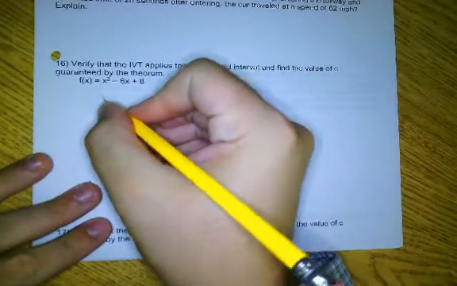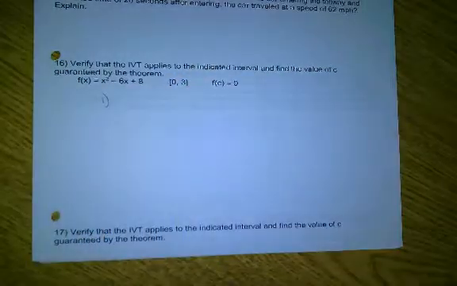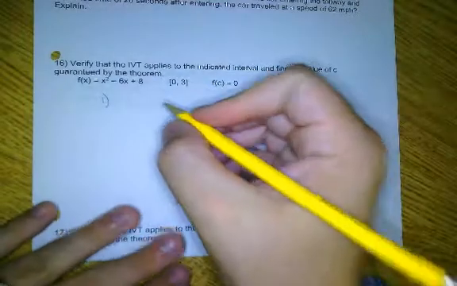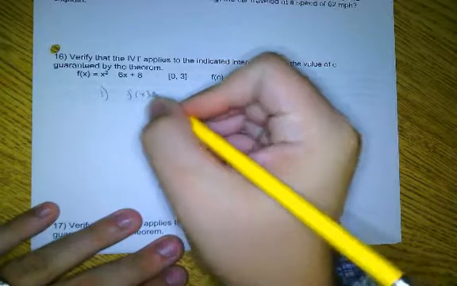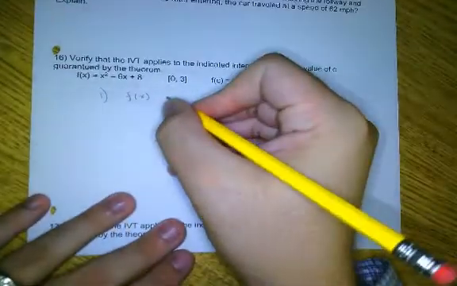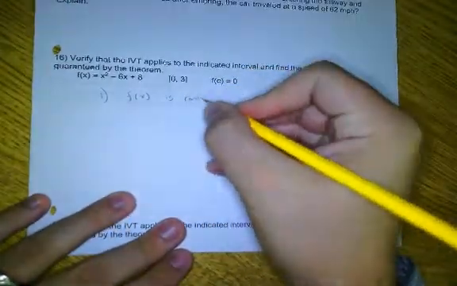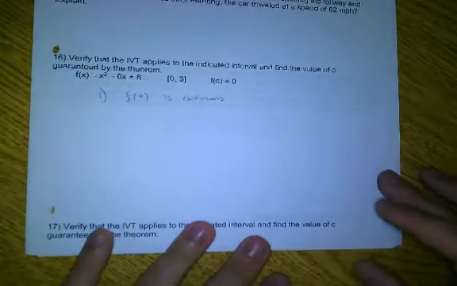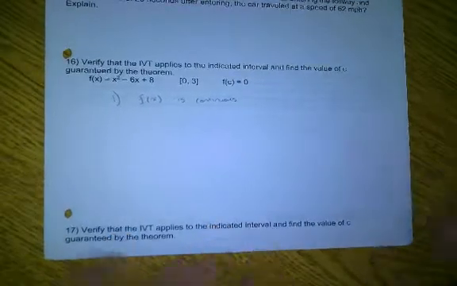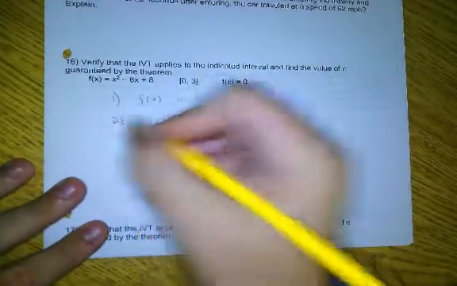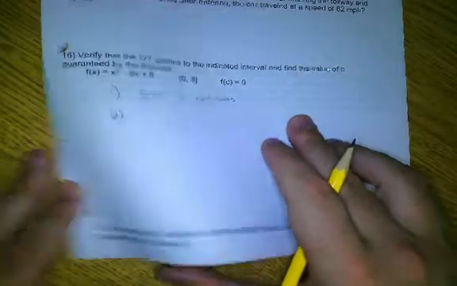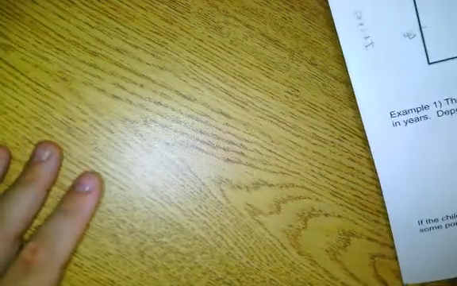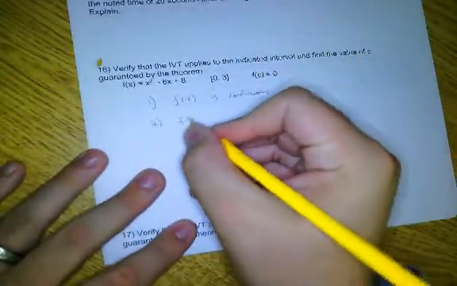So I have to state first, what was my first statement? Is f of x continuous? You do not need to show any work for it. You get the benefit of the doubt. It's continuous. It's a polynomial, so it's continuous. What's the second thing you have to do here? Find f of a. Well, the endpoint. So what is f of 0?